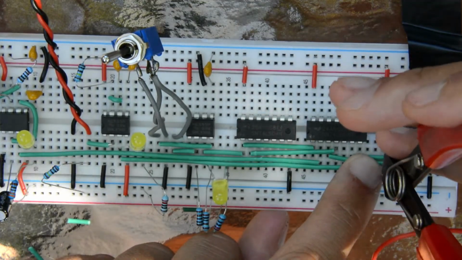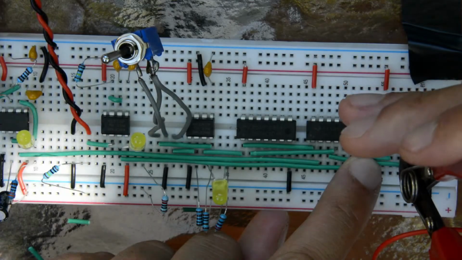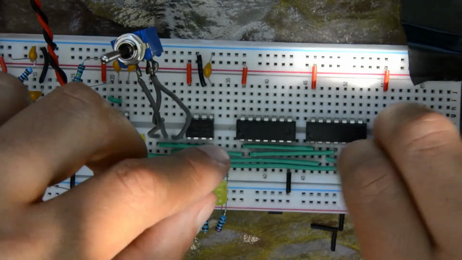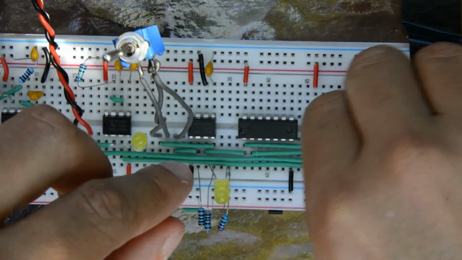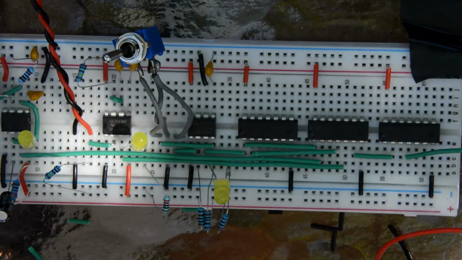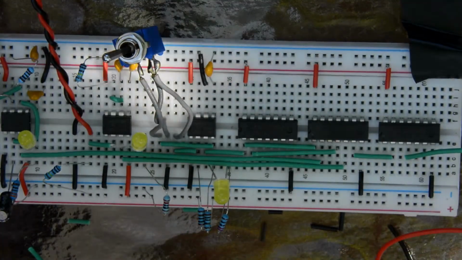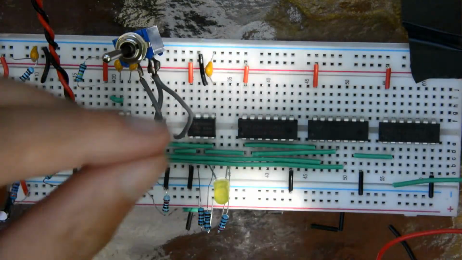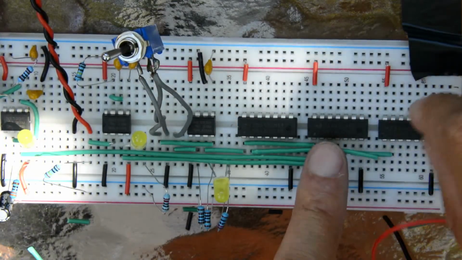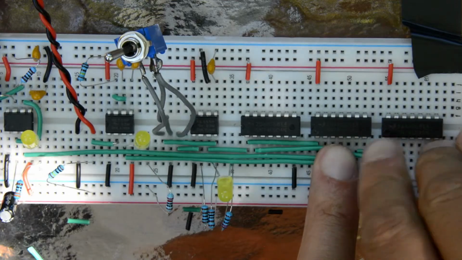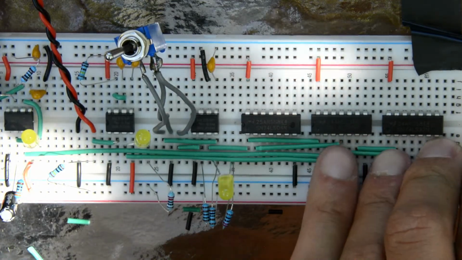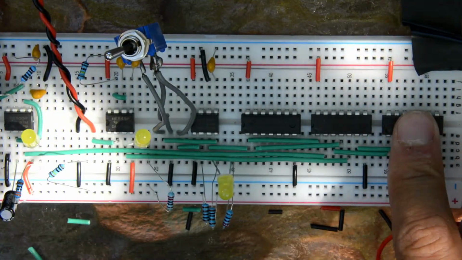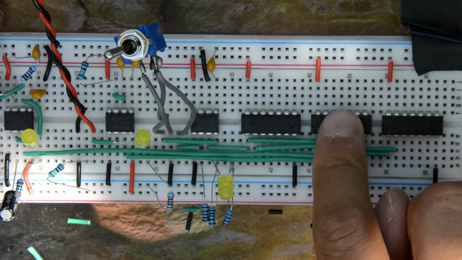Then we want to cut it right here. 1, 2. Okay, so we've just done, so now pin 3 of this is the OR gate. So this is actually going to go to the third AND gate.